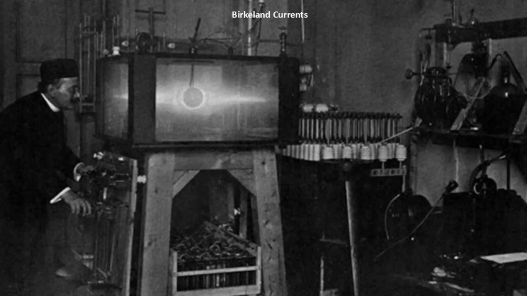Next, I'm going to talk about what are called Birkeland currents. The issue with the speed of light as the primary measurement mechanism of the universe was that modern science saw no way to go faster than the speed of light in deep space. Electricity is revealing a new and different side. It moves through deep space differently than once thought.